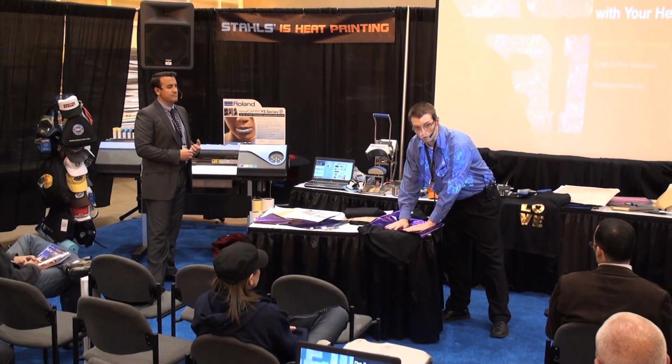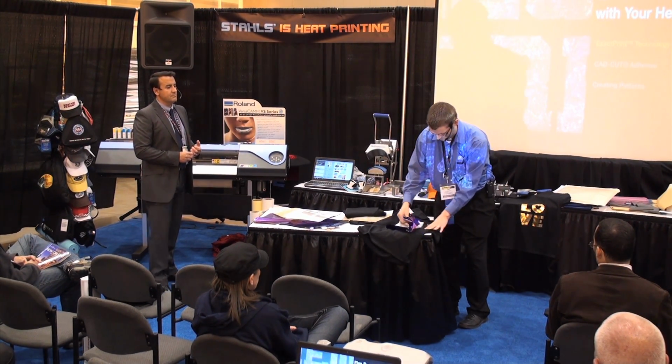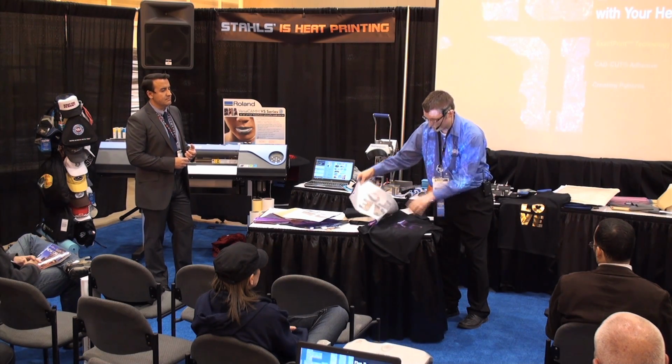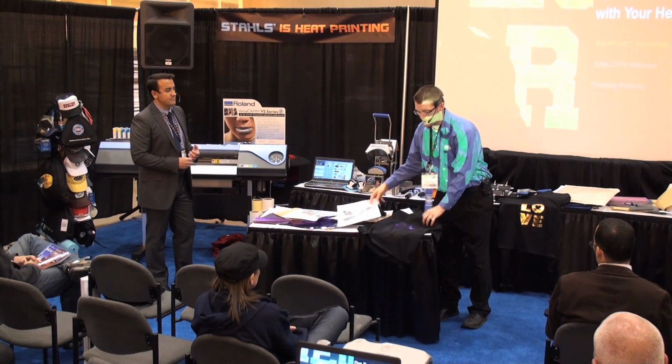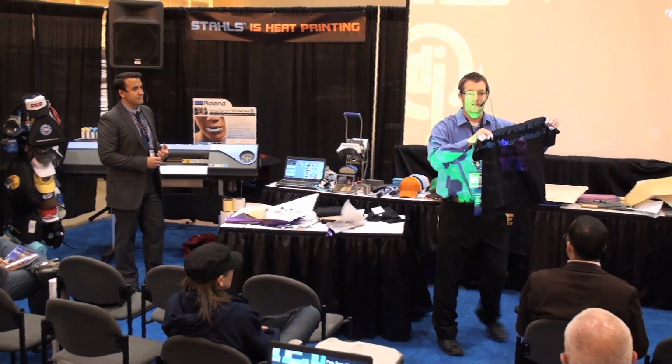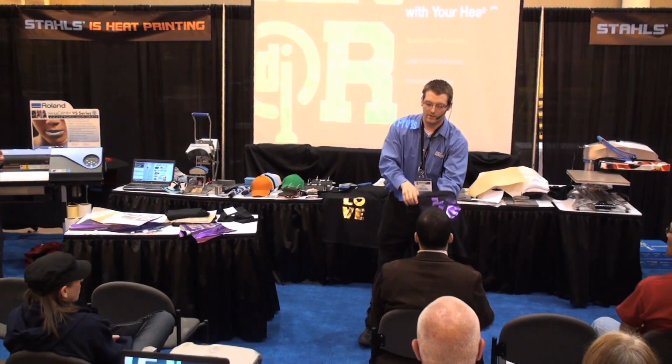So once again, I'm going to let it cool completely down. Remove the backing. You can almost even see on the foil where some of the areas aren't removing completely because of the way the paper works, but I still think that looks pretty darn good and sellable to a customer. So I'll pass that around.